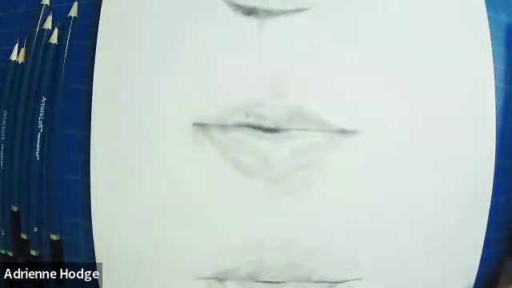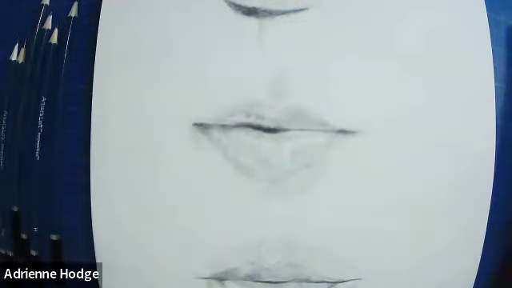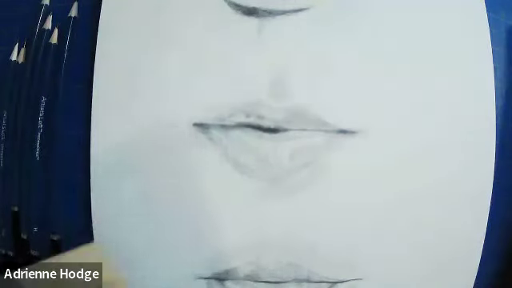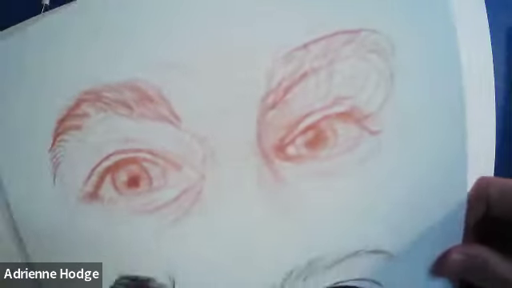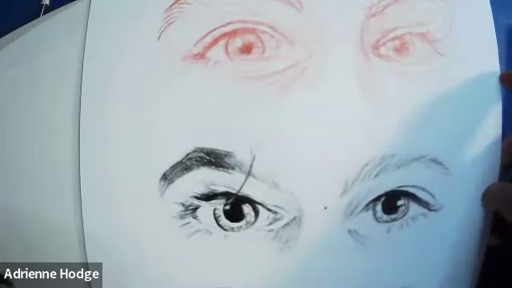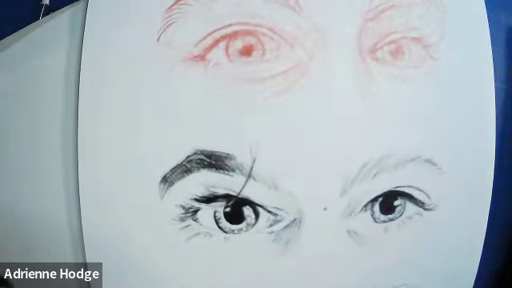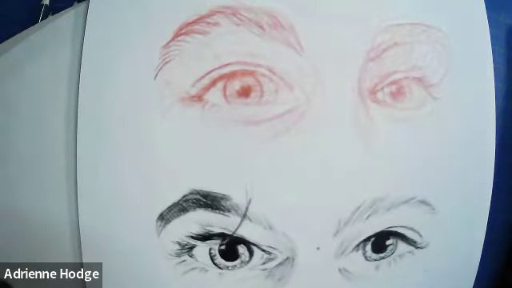Okay, so I'm just going to pull out some of the examples from the other classes on drawing eyes just to review a little bit, and also go over one key concept in looking at the planes of the face.